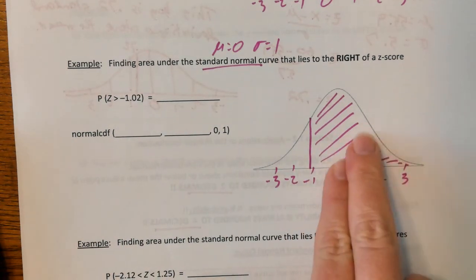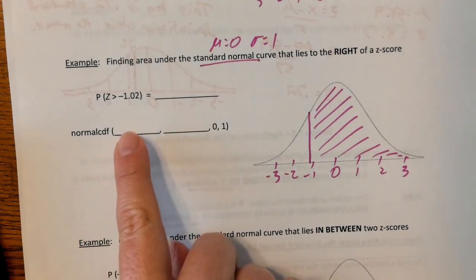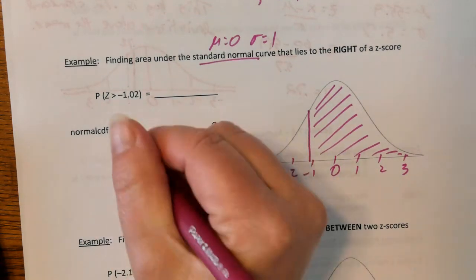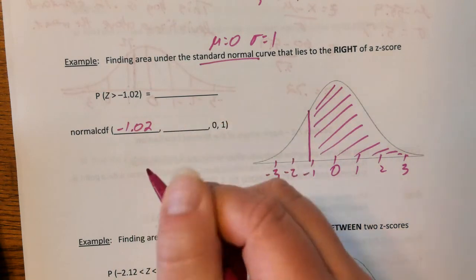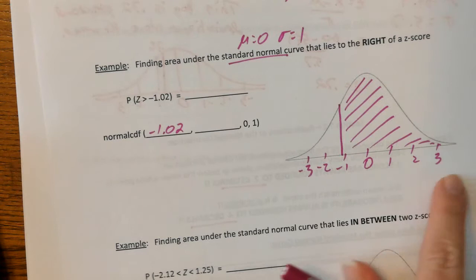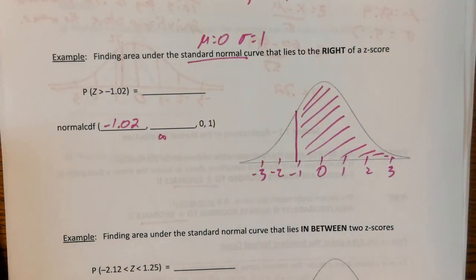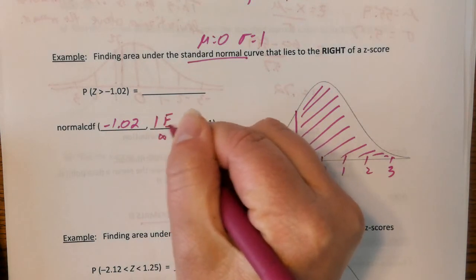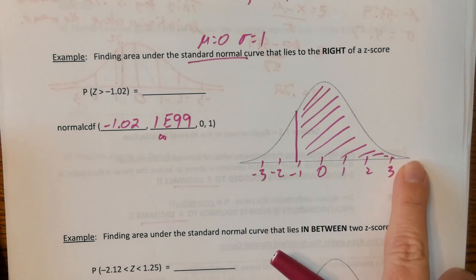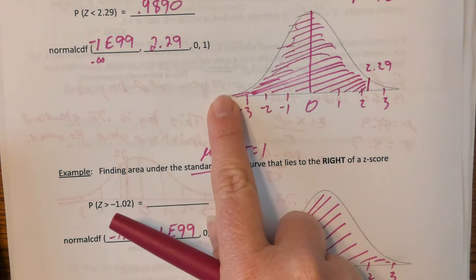We're looking for area, so we're going to go to normal CDF. It's going to want our lower bound. The lower bound is where did we start shading at? We started shading at negative 1.02. The upper bound, where did we stop shading? Oh, this shading went forever. This shading went to infinity. We don't have an infinity button, so we're going to use 1E99. Now it's positive 1E99 because we're doing positive infinity. A while ago we did negative 1E99 to represent negative infinity.